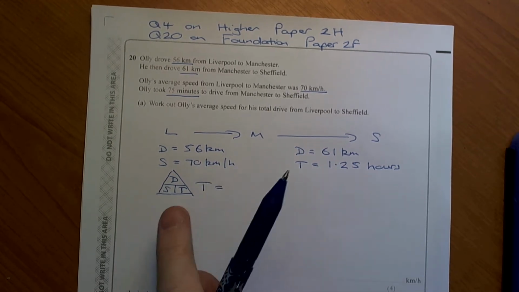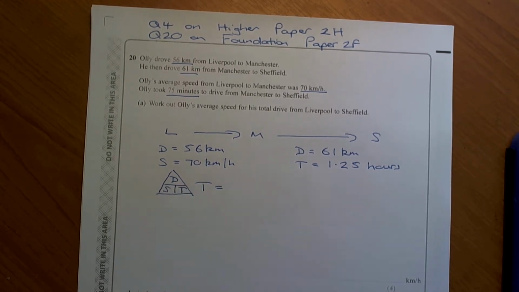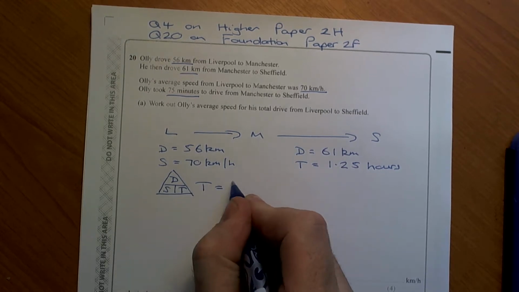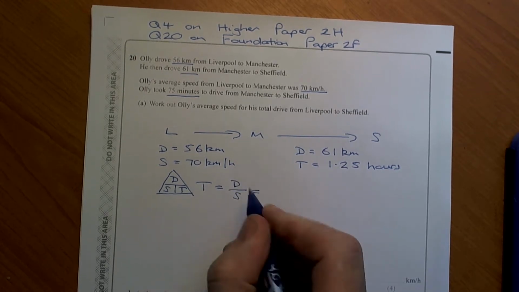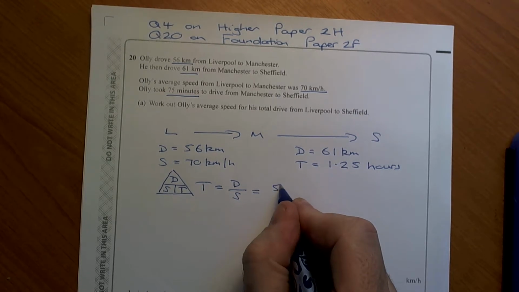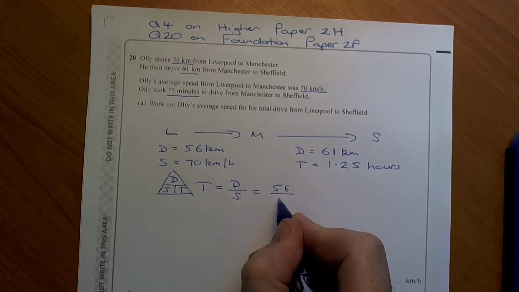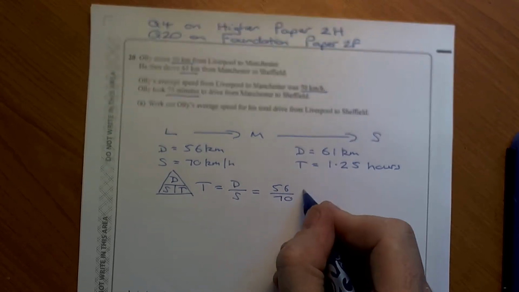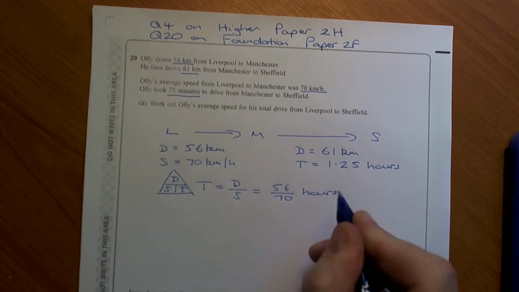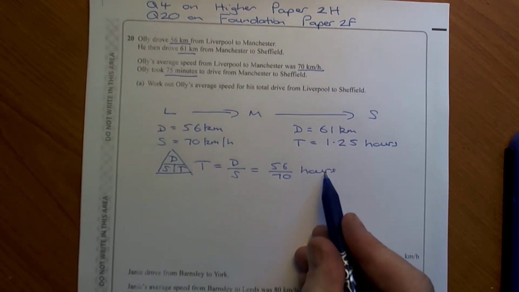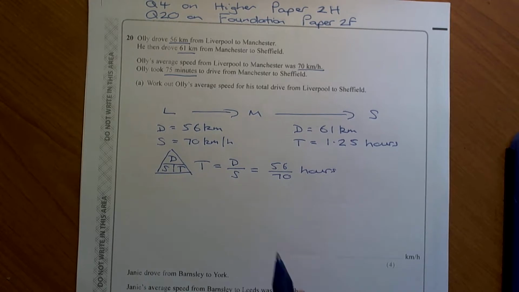So time, if we put a finger over that there, is distance over speed. So time is D over S, which is 56 over 70, and that's going to be hours. I'm just going to leave it like that for now. I'm not going to work it out as a decimal.